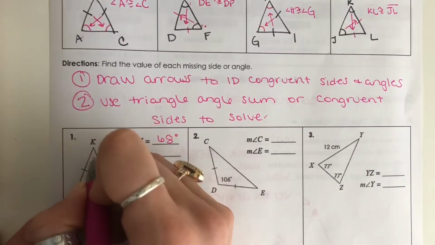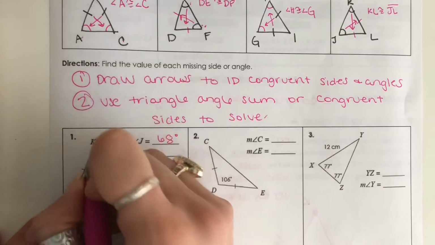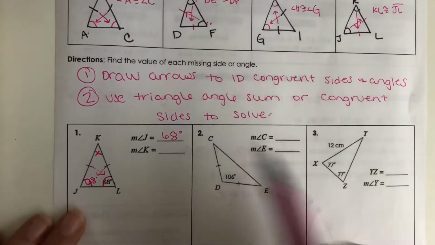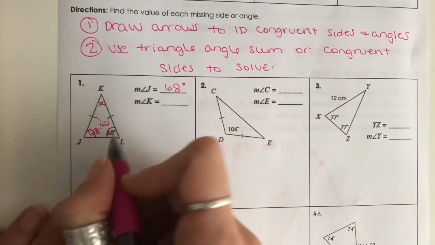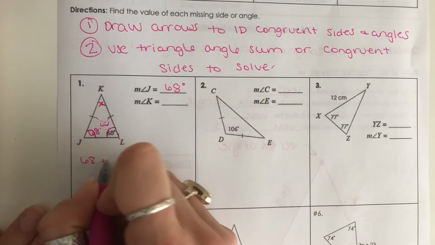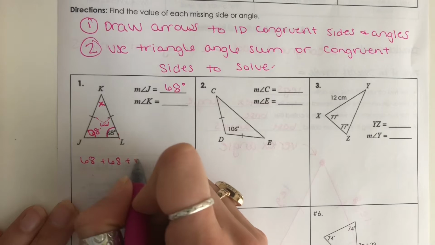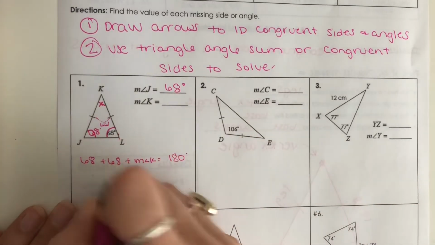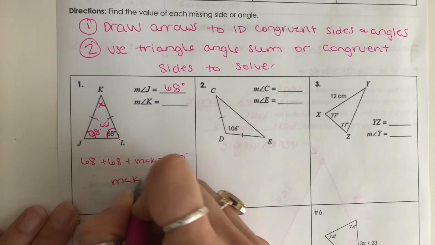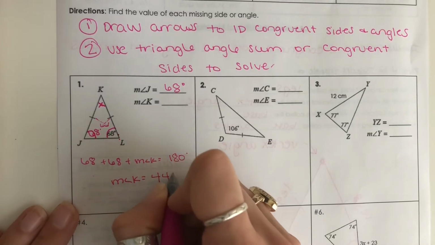Now I just want to find the measure of angle K. That's supposed to be an X. What do all angles inside of a triangle add up to? 180. So we can do 68 plus 68 plus the measure of angle K equals 180. Add these up and subtract to get the measure of angle K equals 44 degrees.